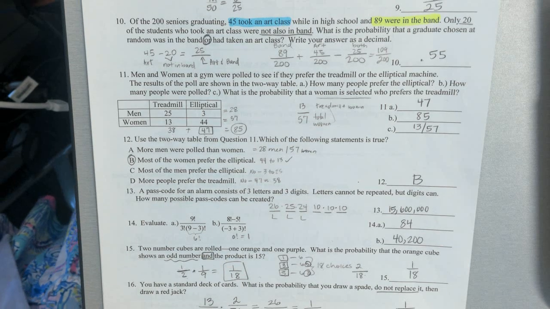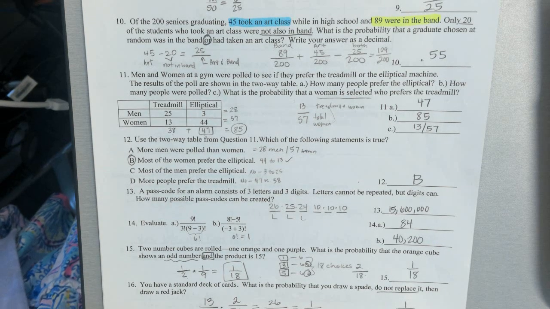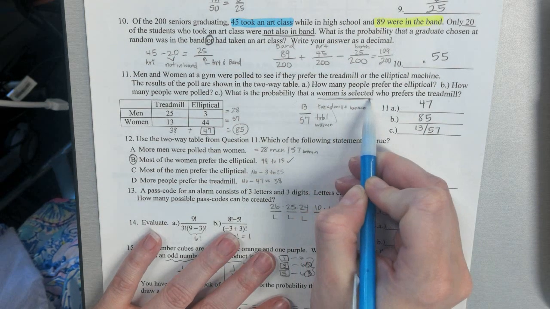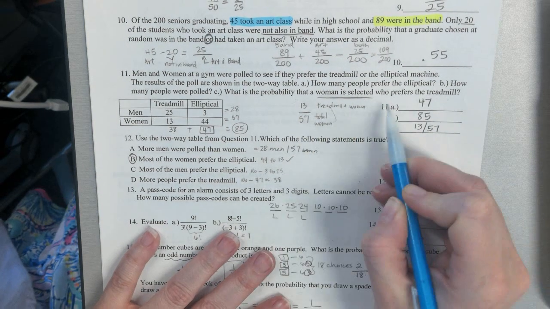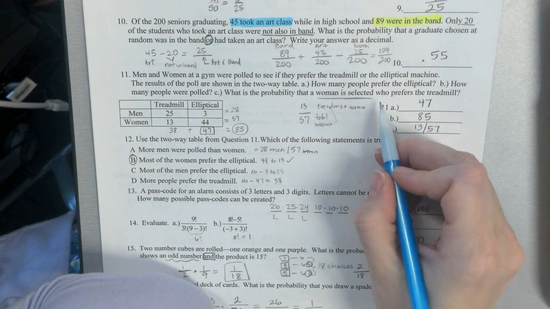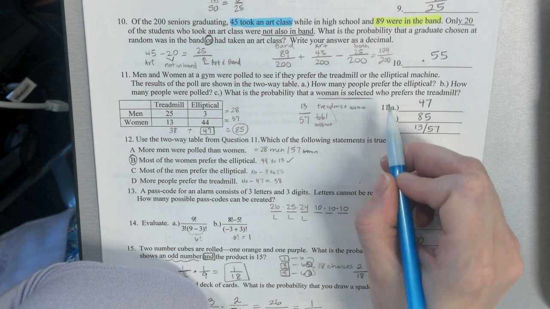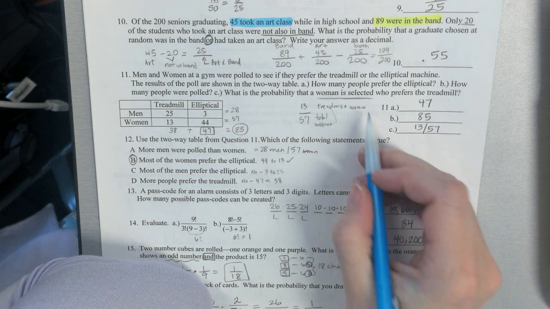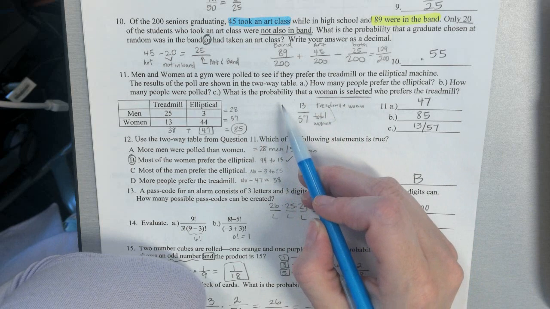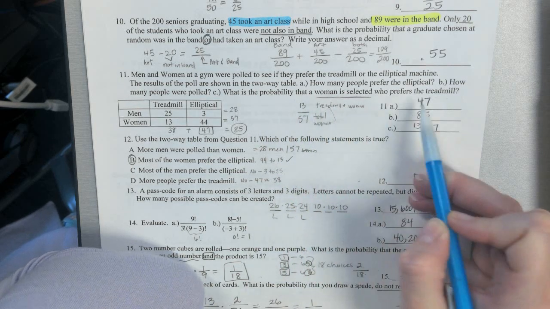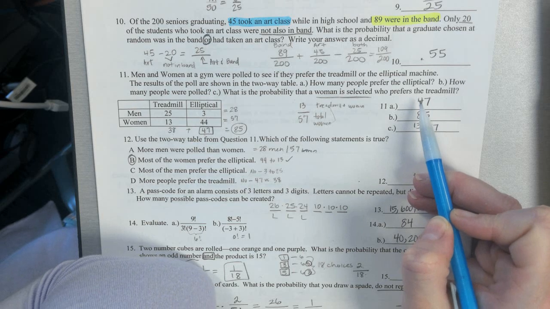Now, C has some special wording. It says, what is the probability that a woman is selected who prefers the treadmill? Now, if this had said "and," you would put it out of the total 85, but it doesn't. It doesn't say what's the probability that a person selected is a woman and they prefer the treadmill.